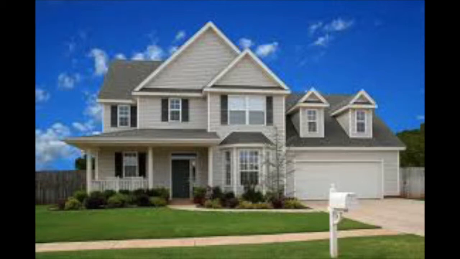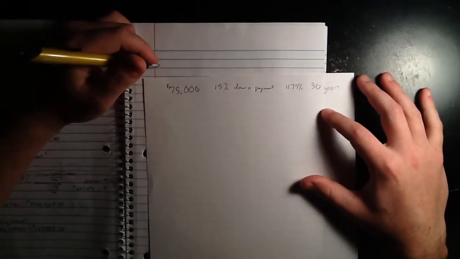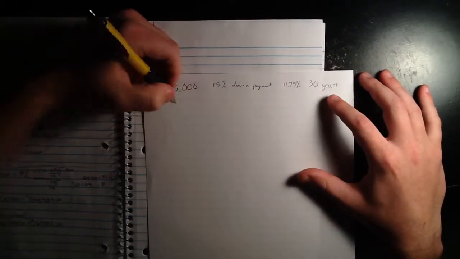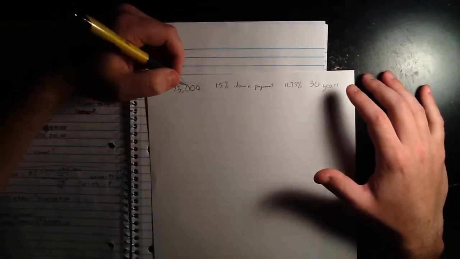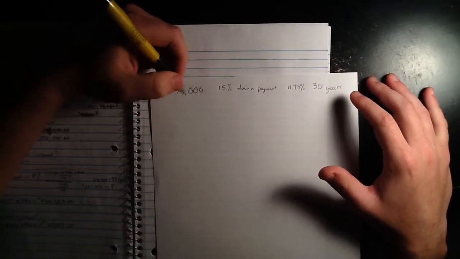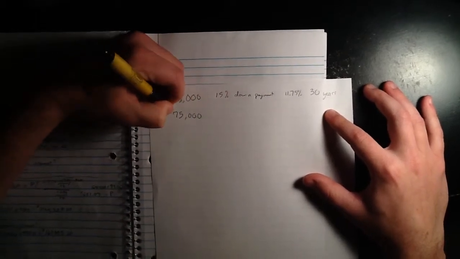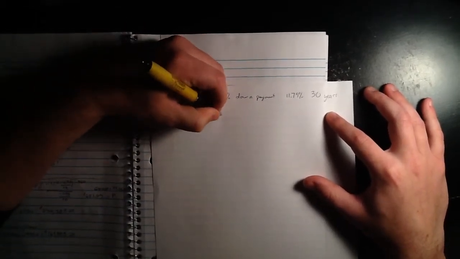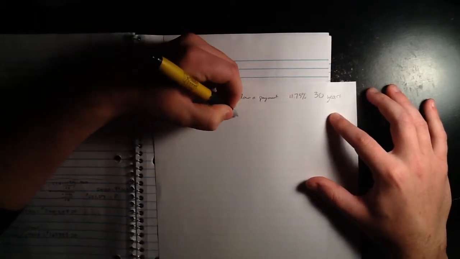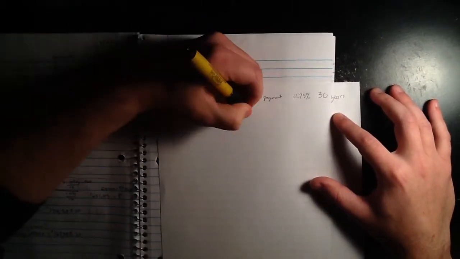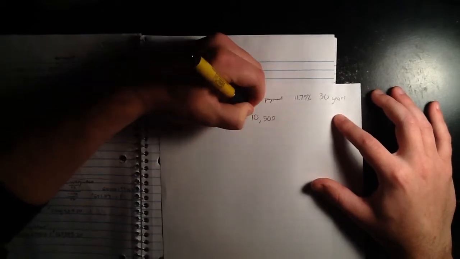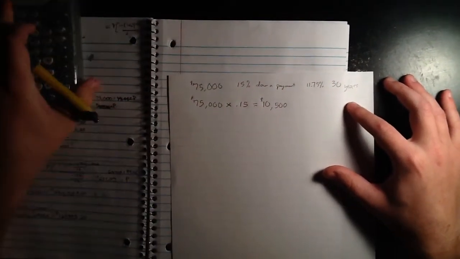I want you guys to use a formula I gave in class that is used when you get something now but have to pay for it in the future. That is how houses are typically bought. When doing problems like this, it's always best to write down what is given. So to find our down payment, you would take $75,000, which was given, times 15%, or written as a decimal, 0.15, which is $10,500. So that will be our down payment, and you won't have to pay any interest on that.